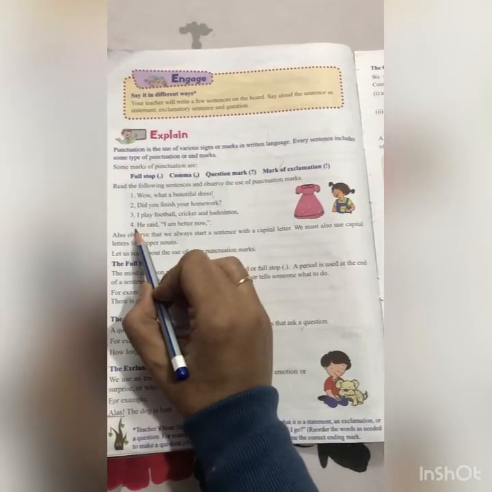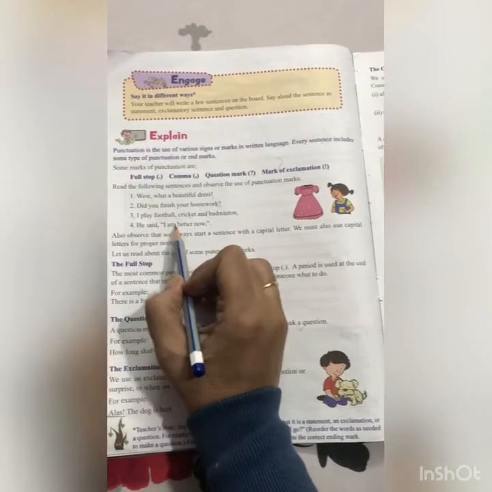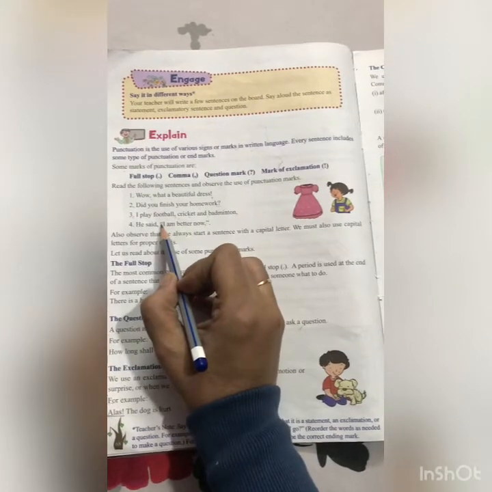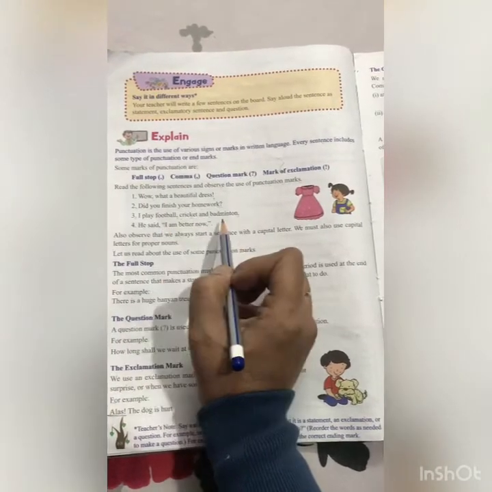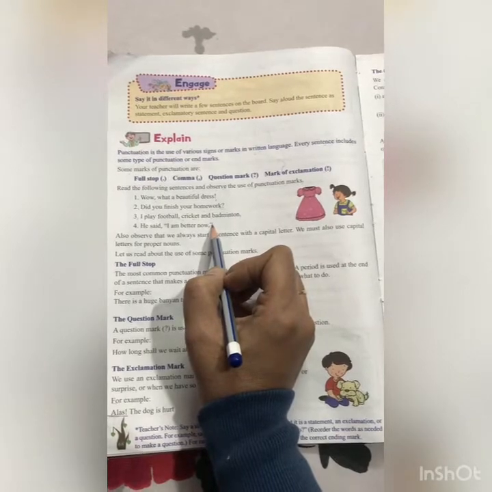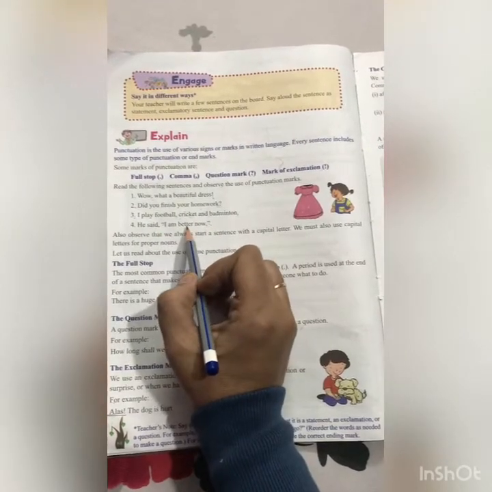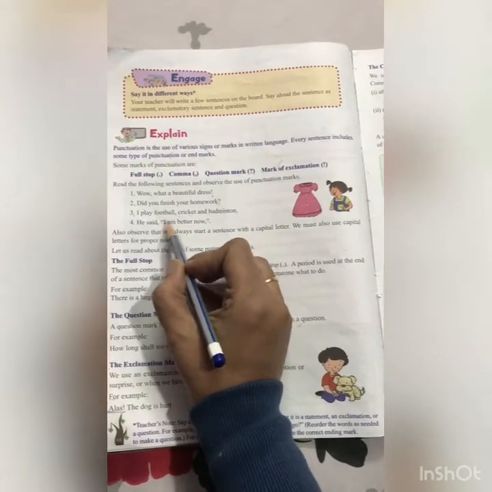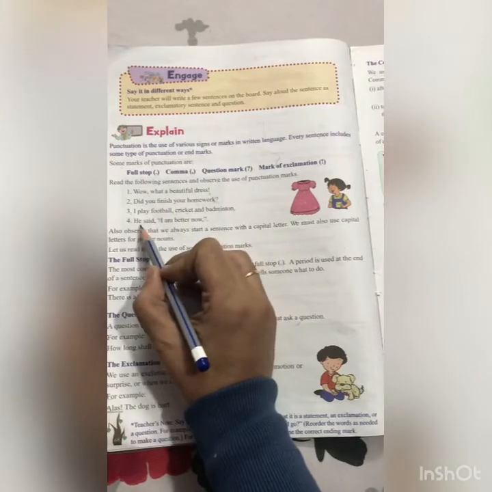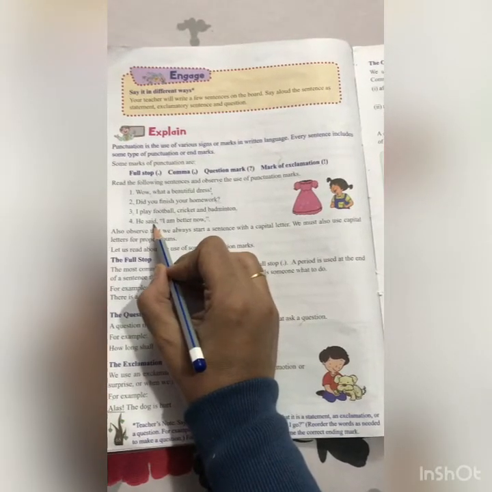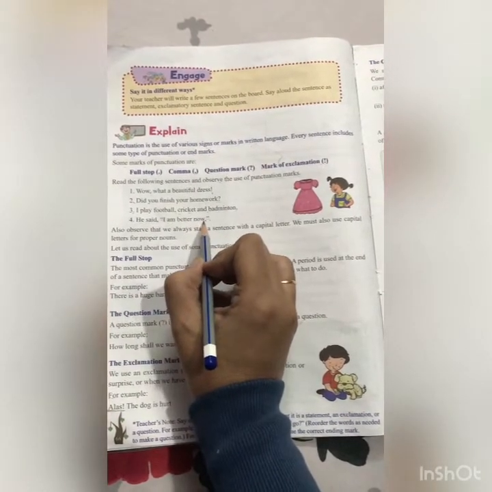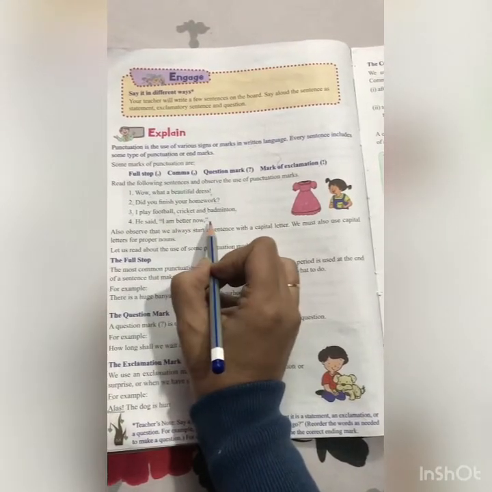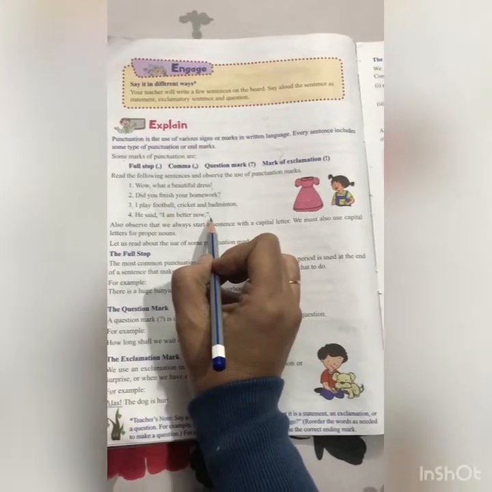Now let's see fourth. He said, comma. Children, these are the signs of inverted commas. Okay. So this is called inverted comma open and this is known as inverted comma close. So when we say some specific thing to someone, we quote that thing in inverted commas. Okay. So let's read the sentence. He said, "I am better now." Okay. So this has been put in inverted commas. So inverted comma is also part of punctuation.